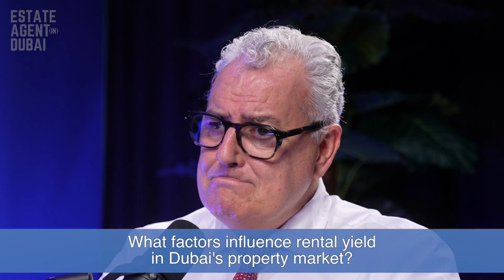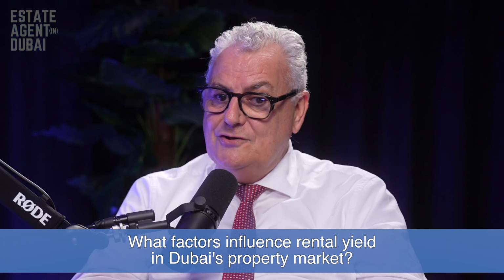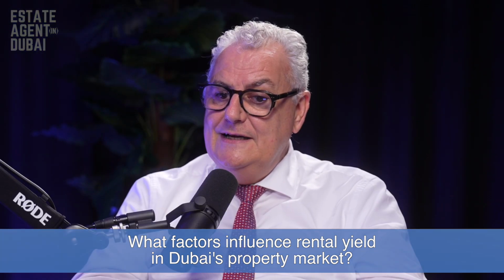So what factors do influence rental yields in Dubai's property market? It's all dependent on, again, I go back to my argument, buy something which is scarce, where there's a higher demand, a better quality community that you're in, because people want to be in communities here more often than not, or they want to be in the best buildings, and those are the ones that demand the highest rents, simply because they offer the best amenities to people.